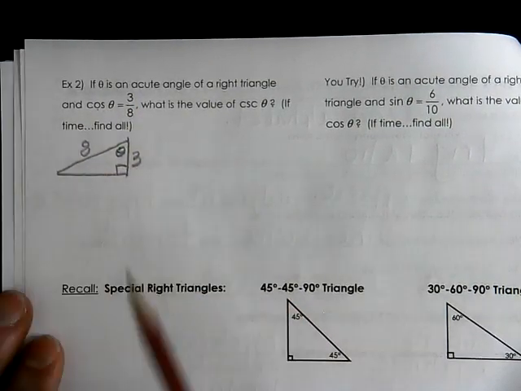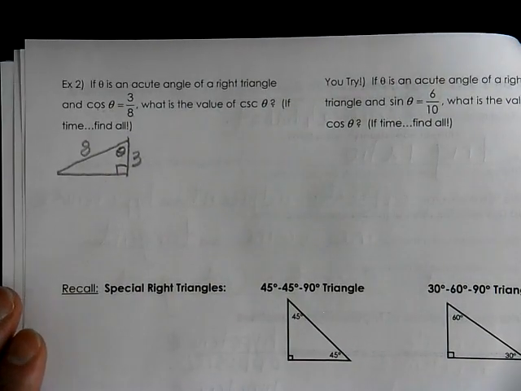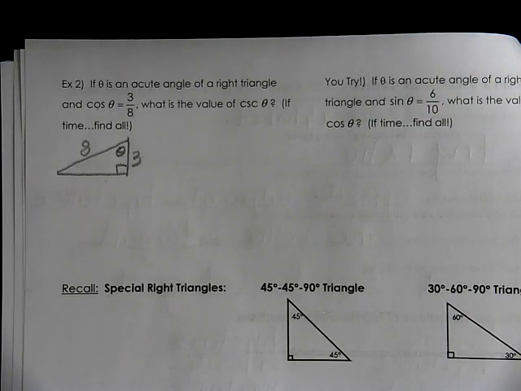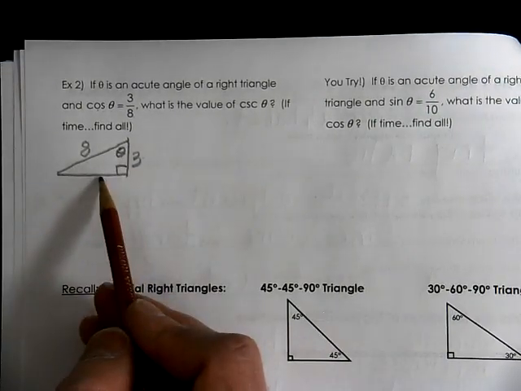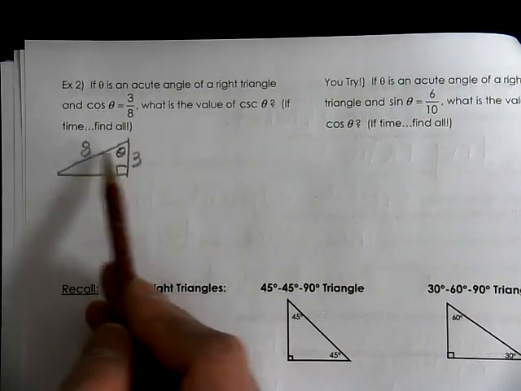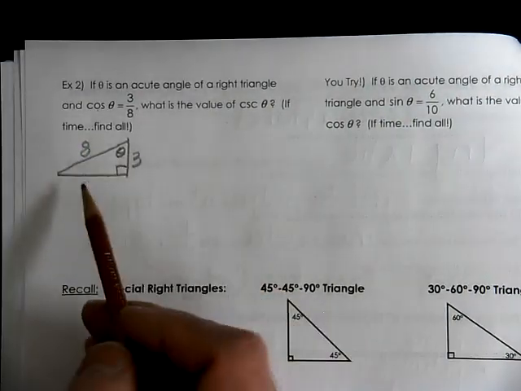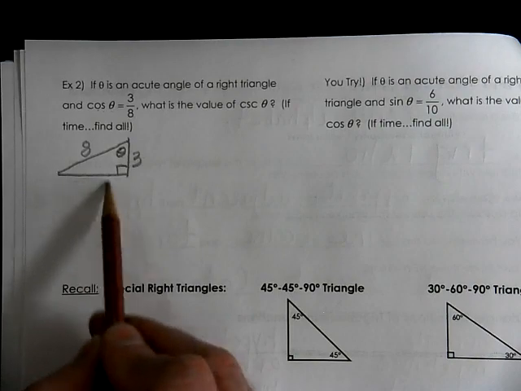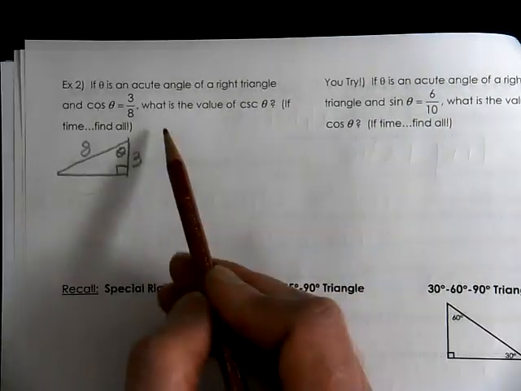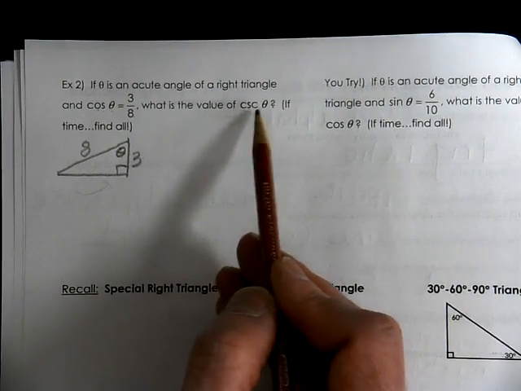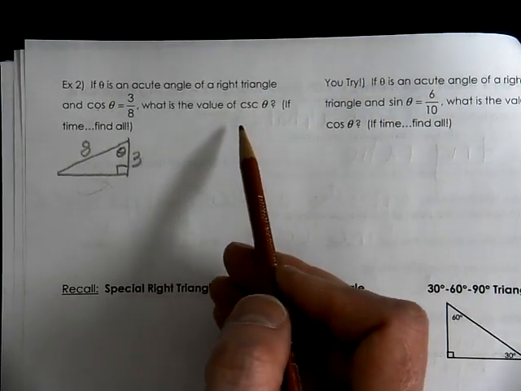We need to know the one more missing side for us to calculate the other side. So to find our missing side, of course, we need to use Pythagorean theorem. Now, let's discuss why we need this side. I kind of jumped to that conclusion already. What we're trying to figure out is what is the cosecant? Well, what does cosecant stand for?